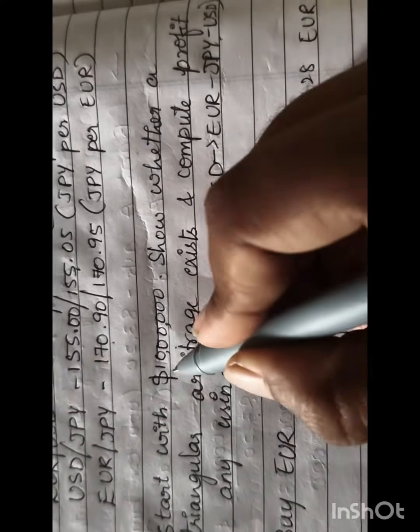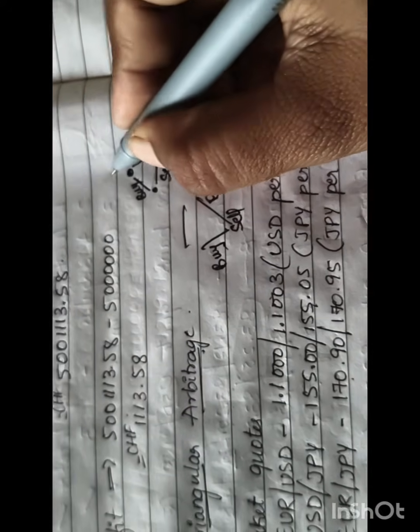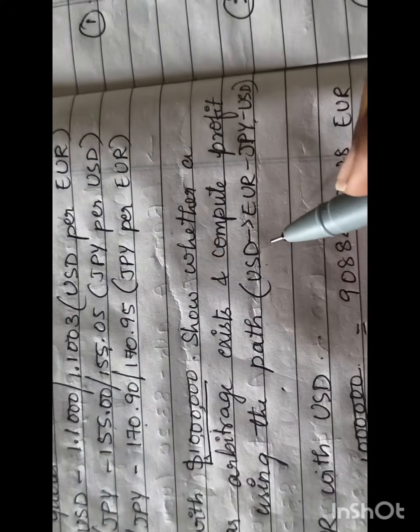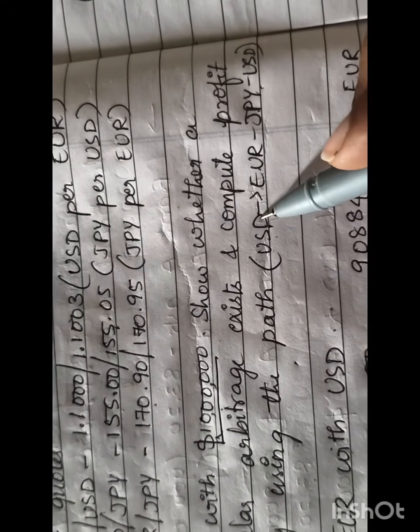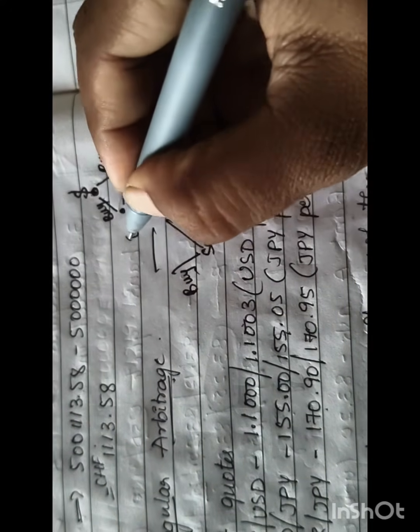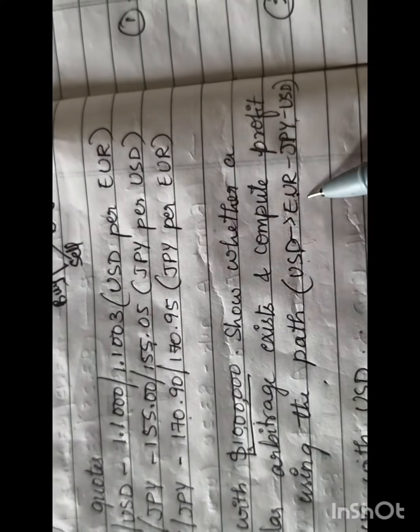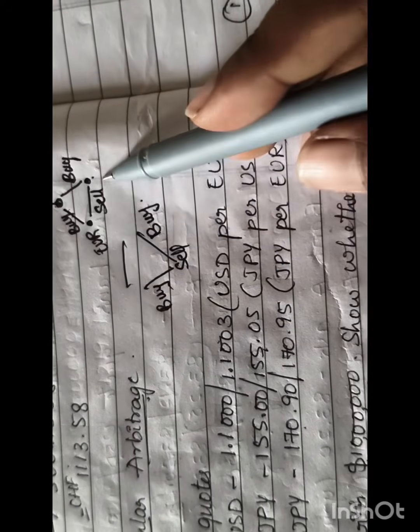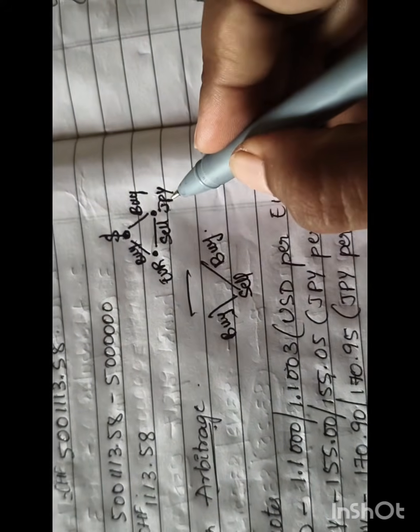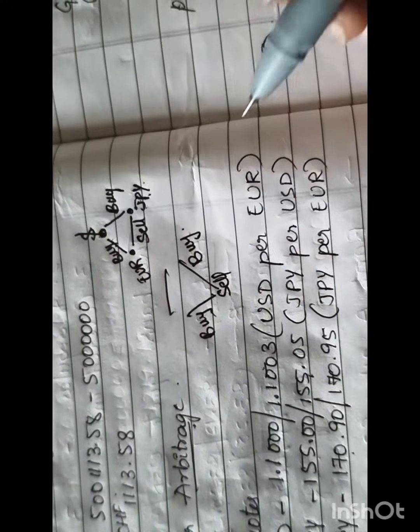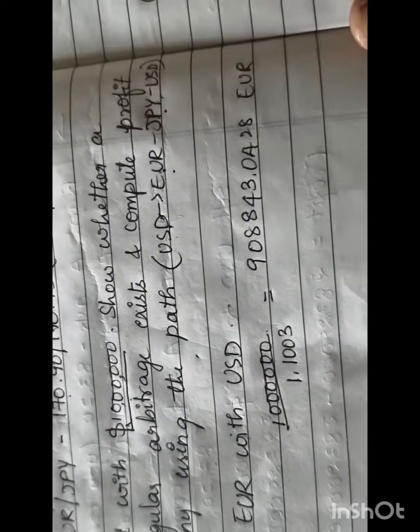So here we already have a dollar. I have USD. With this USD I need to purchase euro. I need to buy euro here. Now I will get euro. Next, they told from euro sell it to JPY. So after buying they need to sell back. They need to sell for JPY. Now I have JPY. I am going to buy the dollar. This is the process in which I am going to solve.